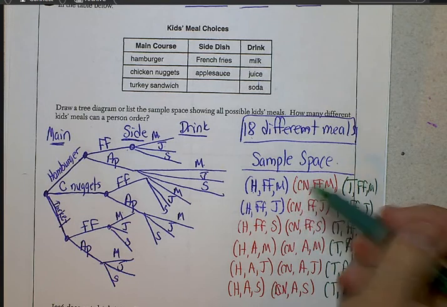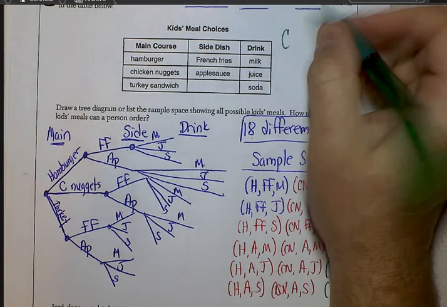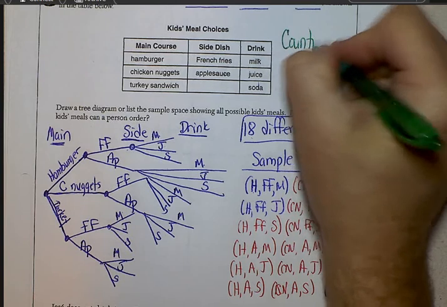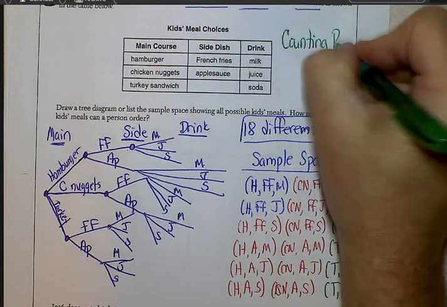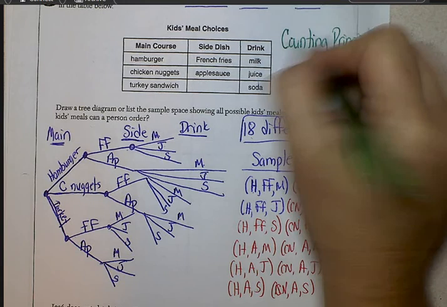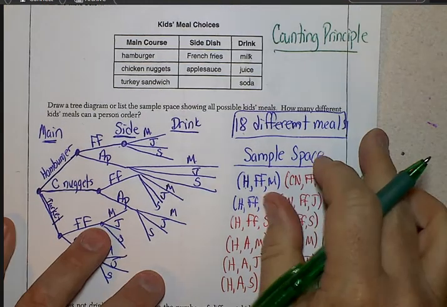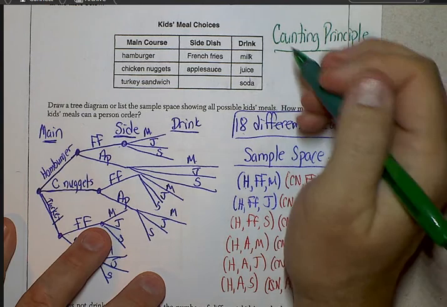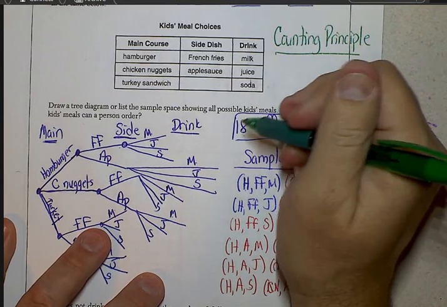The other way we can do this to find out the total number of choices is to remember what the counting principle says. The counting principle says that if we're making a choice and we're doing a bunch of things at the same time, we're picking a kid's meal.